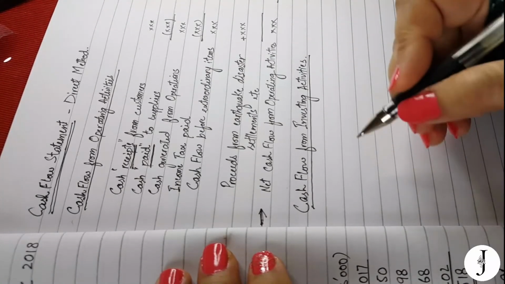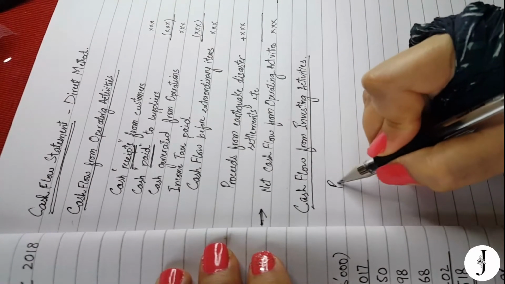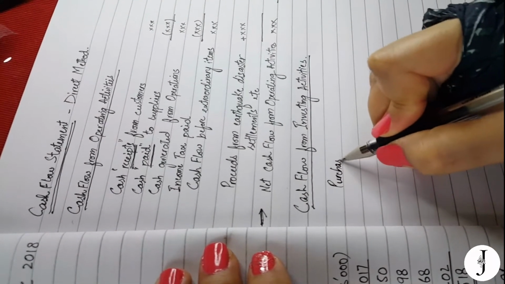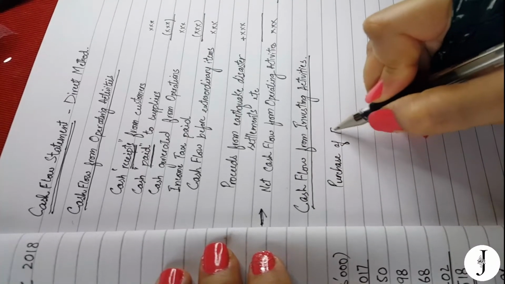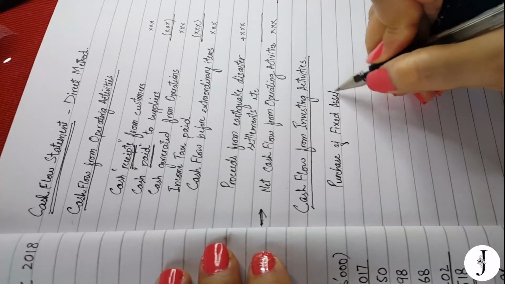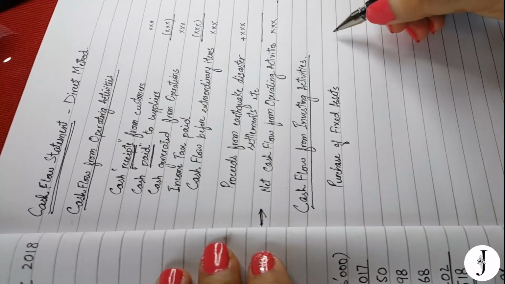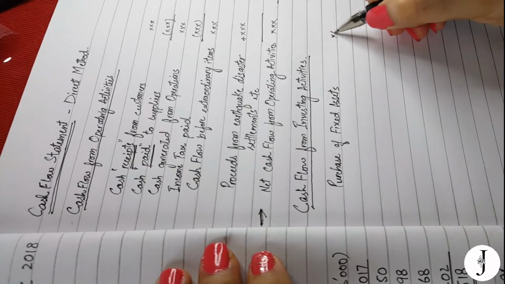For example, let's say we have a purchase of fixed asset. So this is an outflow of cash. So we will write it in brackets.